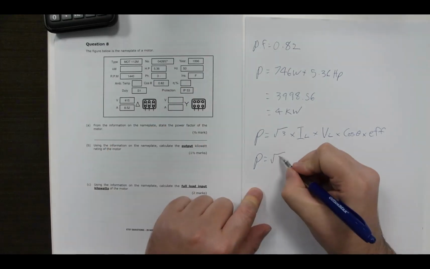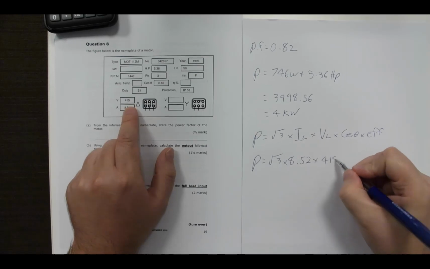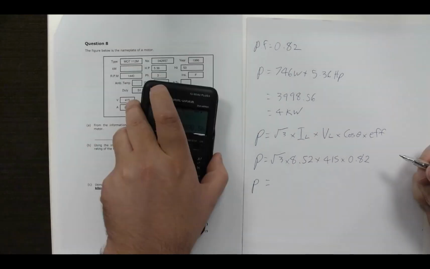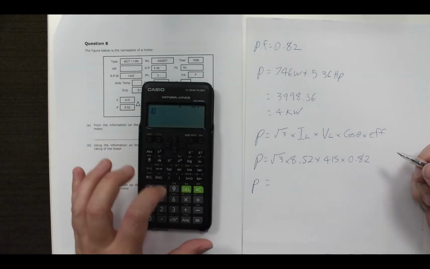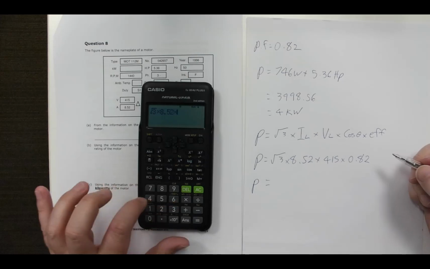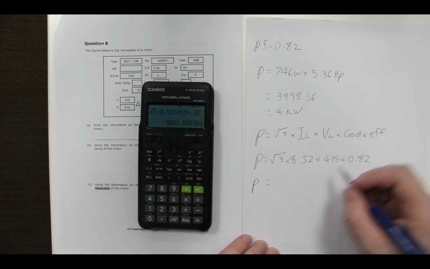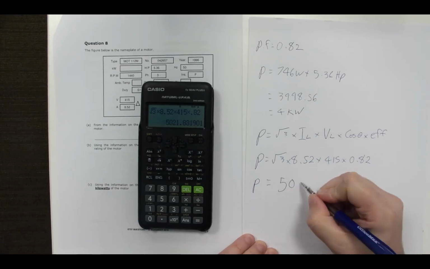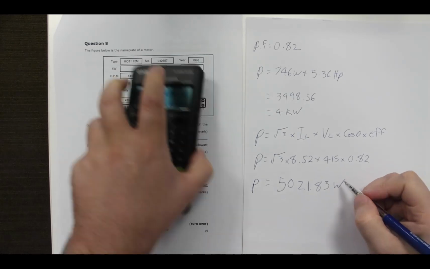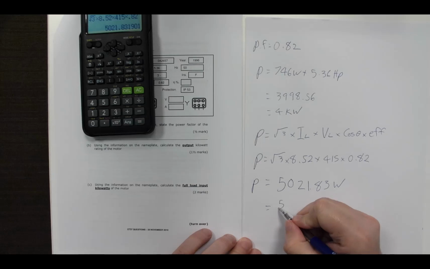Root 3 is a constant. So we have square root of 3 times 8.52 times 415 times 0.82, and we get 5021.83 watts. They wanted a full load input in kilowatts, so it's actually 5 kilowatts.